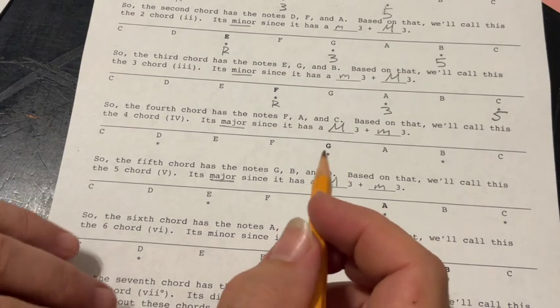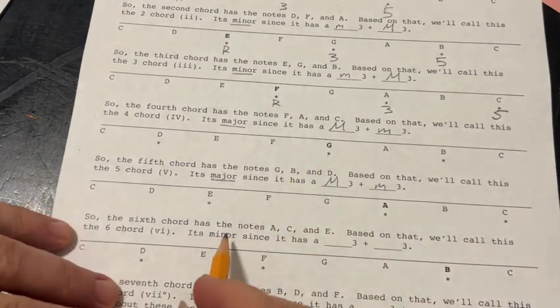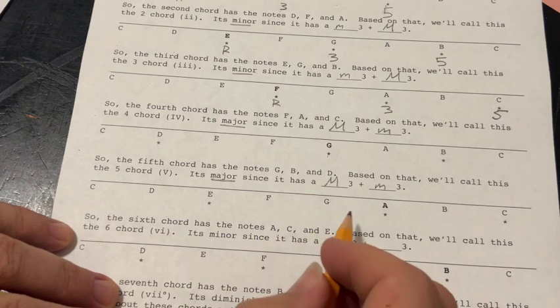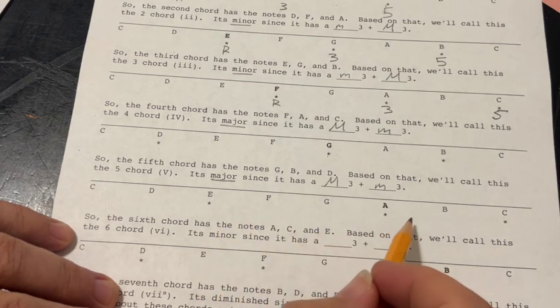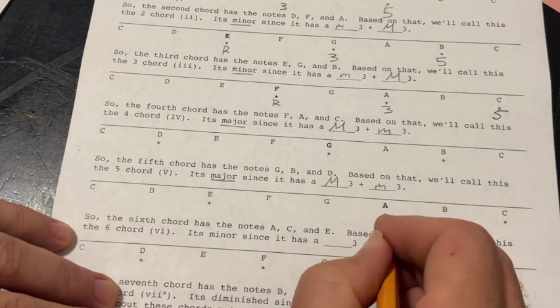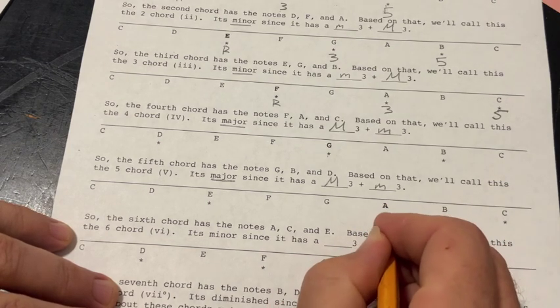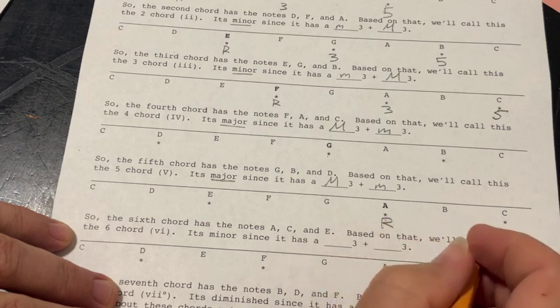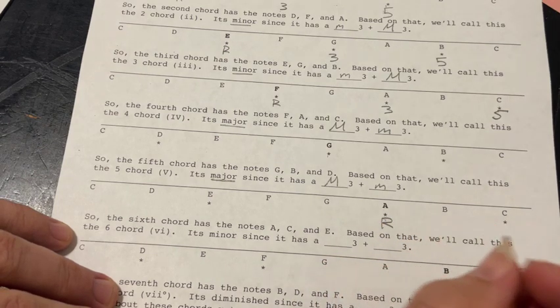Okay, Will, you do the 6 chord. E to A and A to C. Okay, you're gonna start on A. Oh, I see. I didn't see the bowl. That's all right. A to C, C to E. Yep. I was like, that's not right. Yep, you're right.